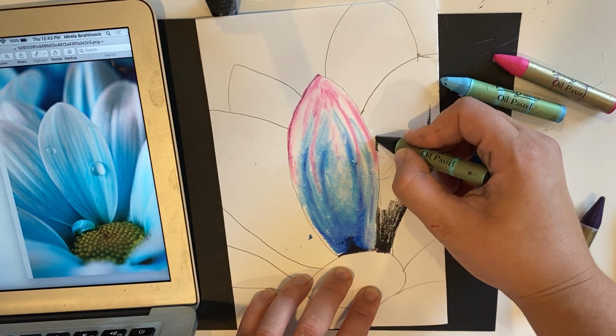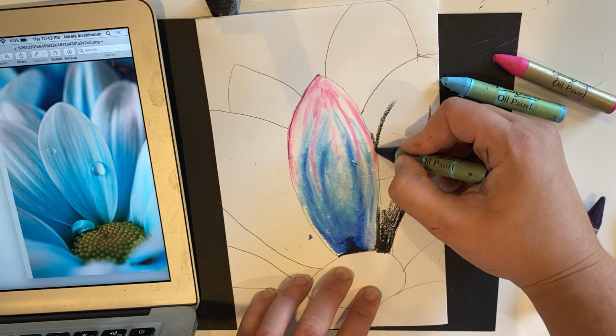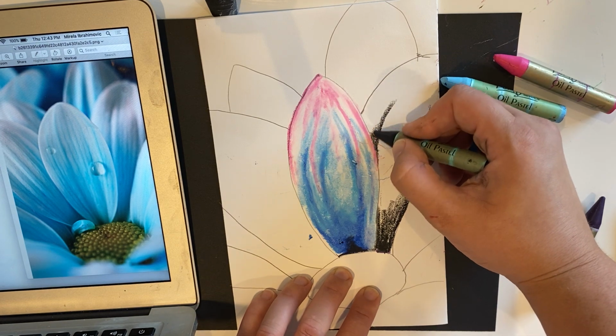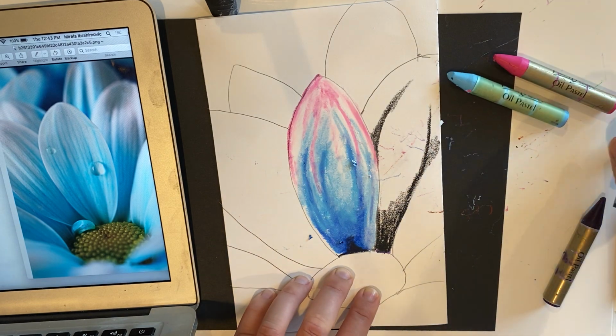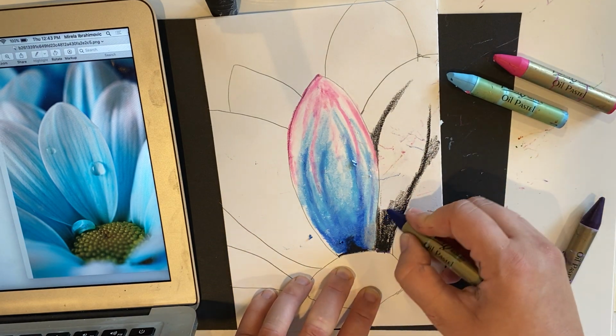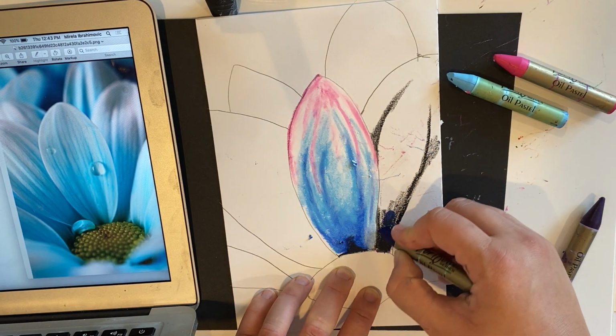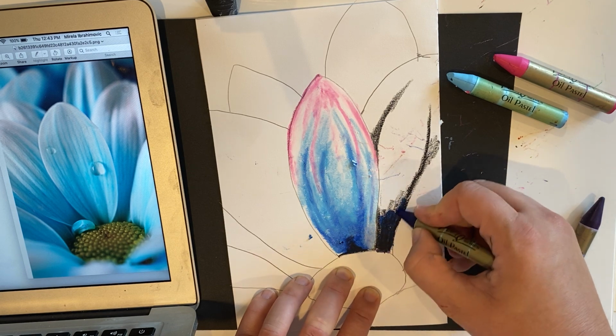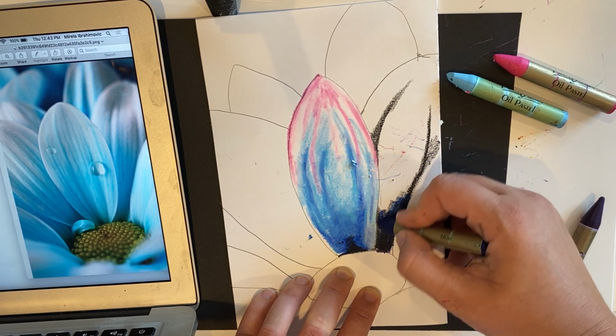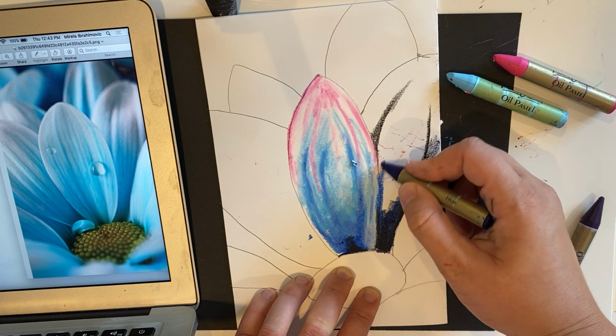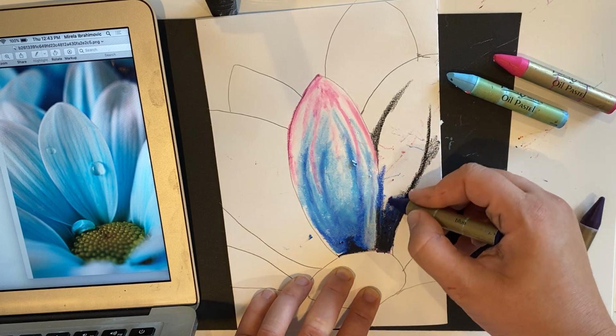And right there. Okay? And then I'm going to use my dark blue and in a circle go right on top of the black, so it won't look pitch black, but it'll look like a very, very dark blue. And get some nice contrast next to this petal, so it'll look like it's behind it.